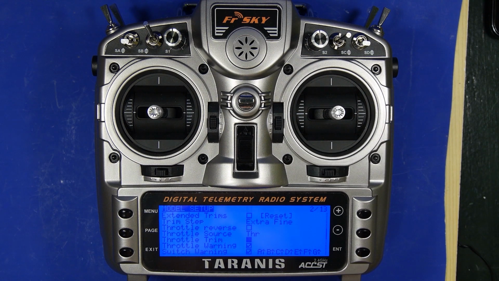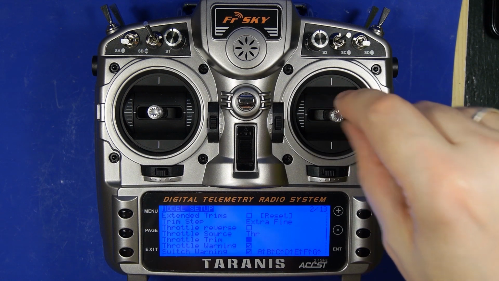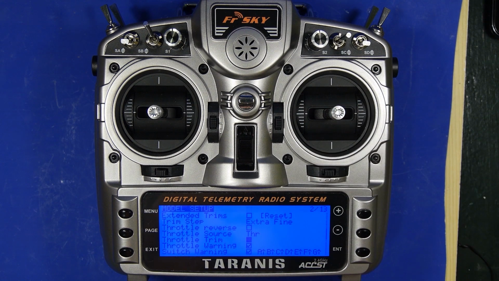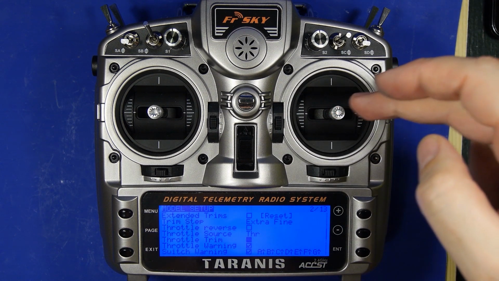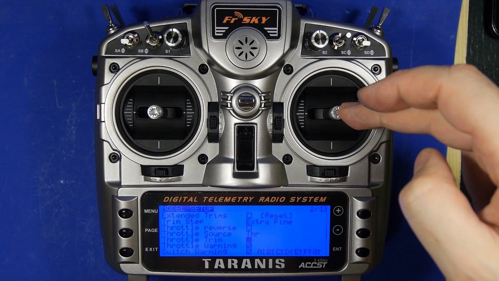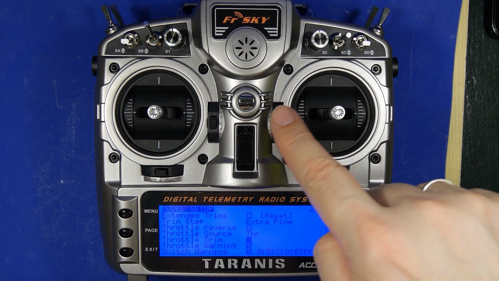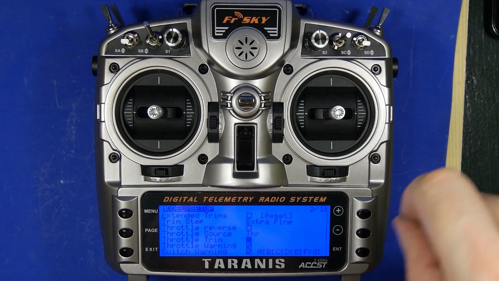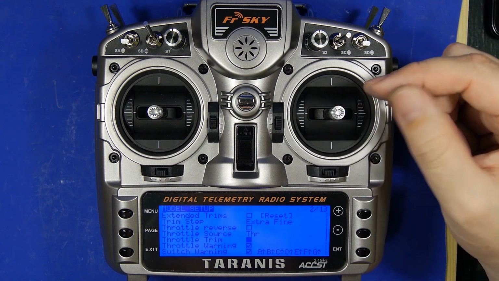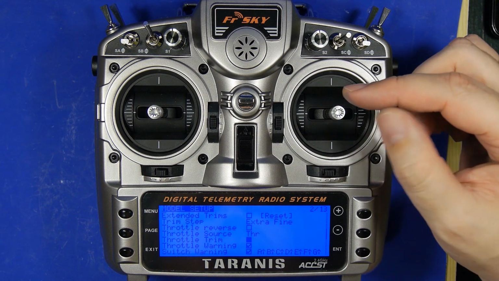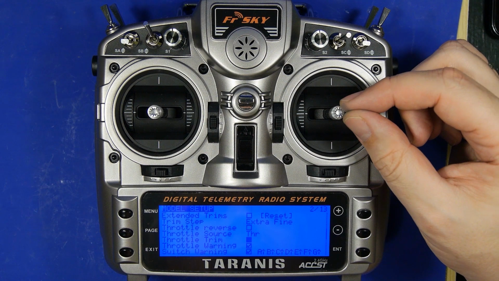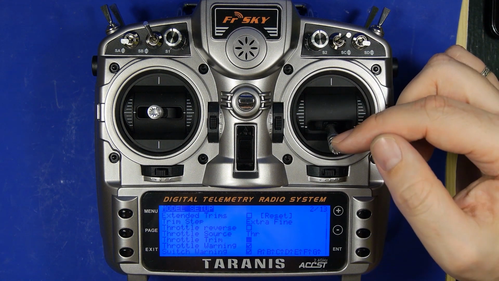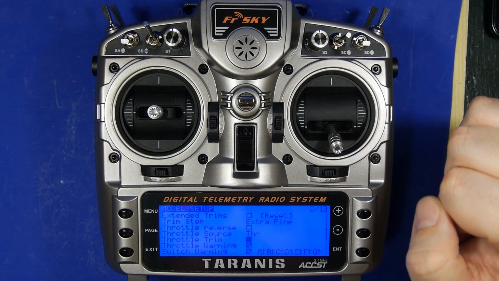Next, throttle trim. If the throttle stick is in center, which is the normal position of a stick, you can trim it. But of course, the standard position of throttle that you want to trim is this position of the throttle stick.